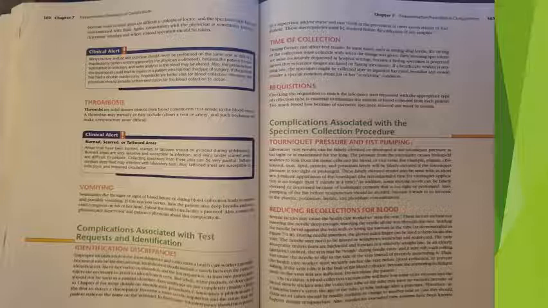Thrombosis. Thrombi are solid masses derived from blood constituents that reside in the blood vessels. A thrombus may partially or fully close a vein or artery, and such occlusion will make venipuncture more difficult.